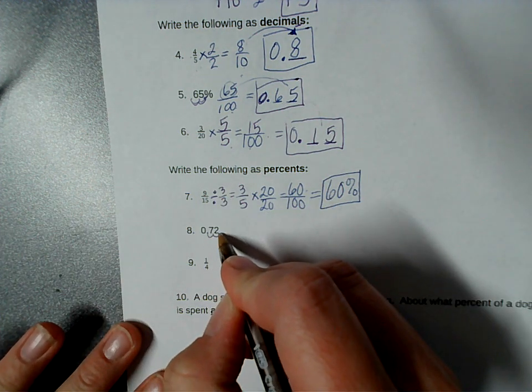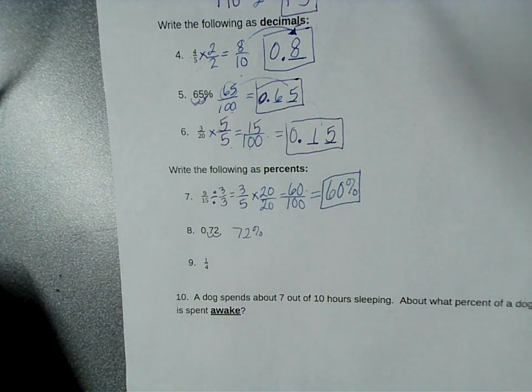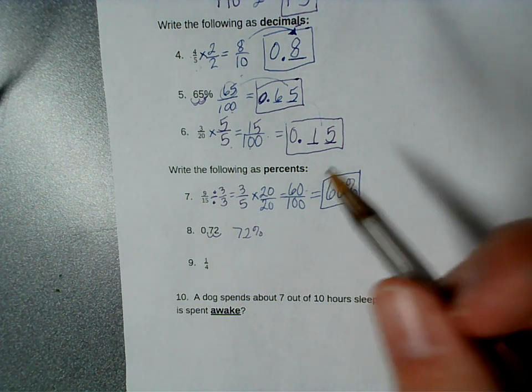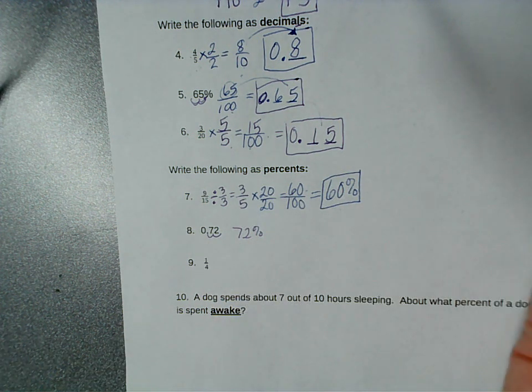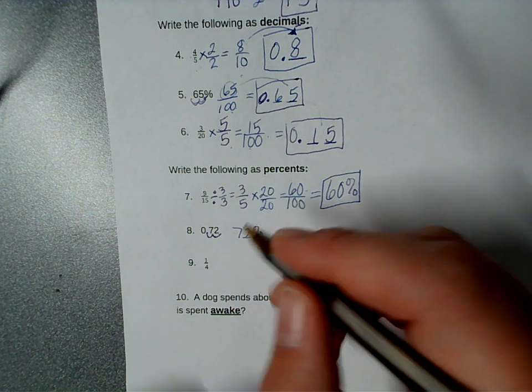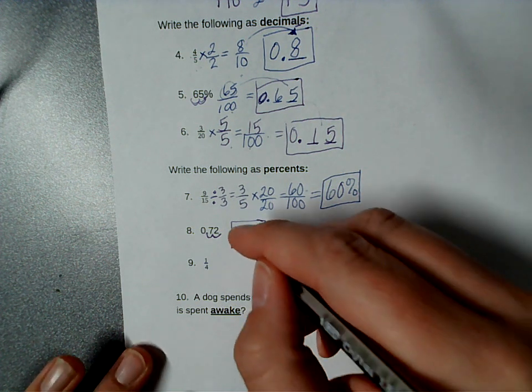Go to the right twice, boom, there's my percent. Or it also said to multiply by 100, which would be the same thing. If you're multiplying by 100, you're moving the decimal point twice to the right because there's 2 zeros in 100. So that one should have been fairly easy for you, 72%.